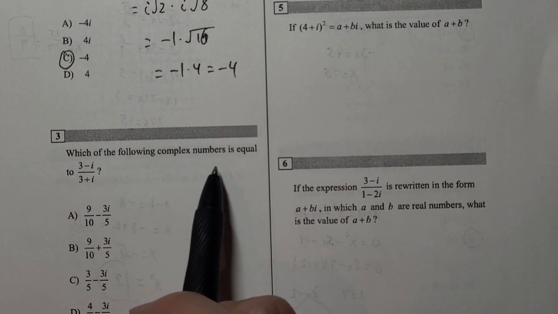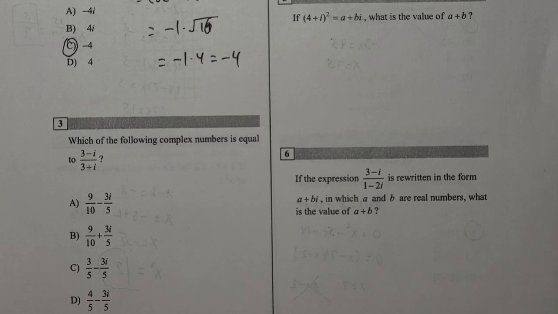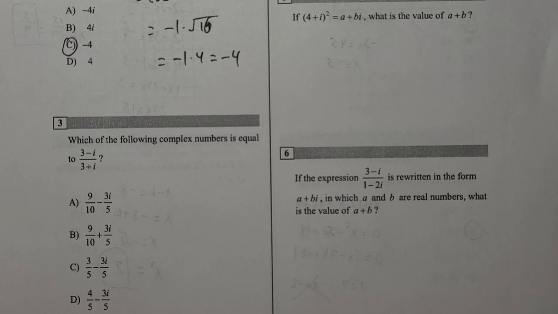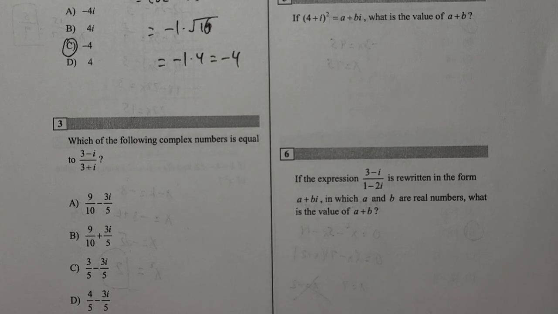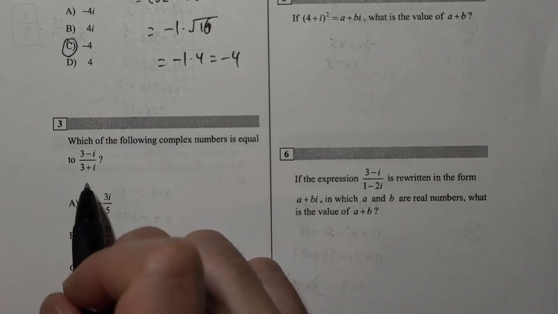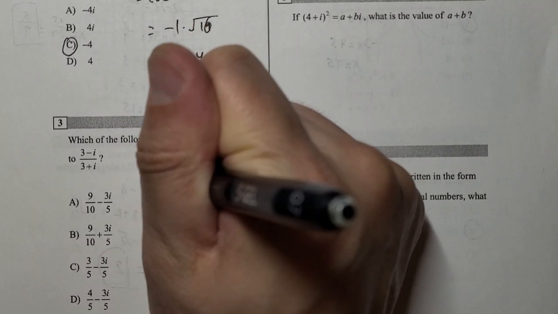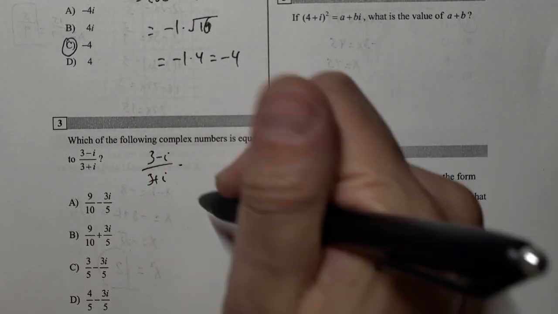Which of the following complex numbers is equal to this? Okay, so this is similar to why we rationalize things with square roots. Like, if you remember in the other section, for some reason, when they teach you this, they don't like square roots at the bottom of fractions. Similarly, they don't like when i is at the bottom. Okay, so how do we remove an i from the bottom? We multiply by the conjugate. Same exact concept with radicals.